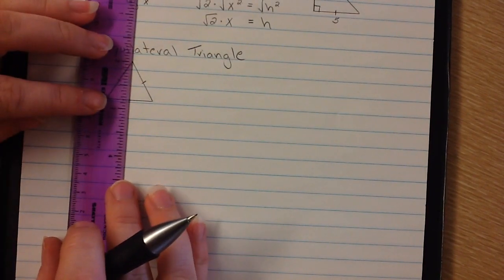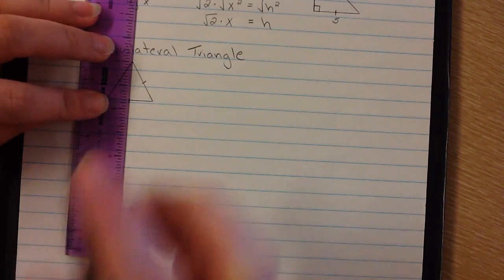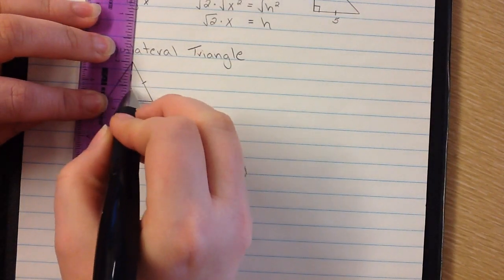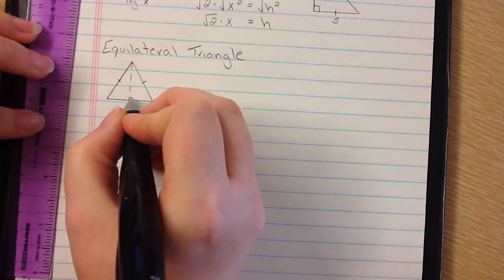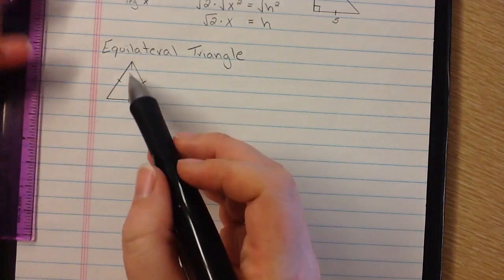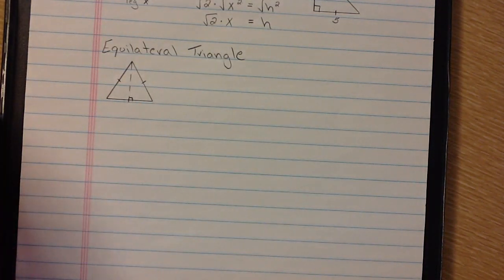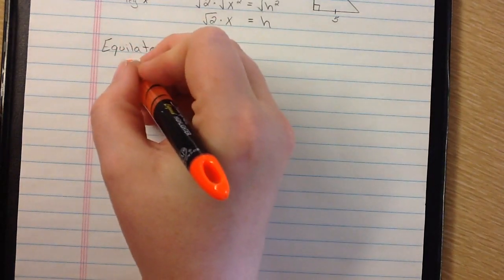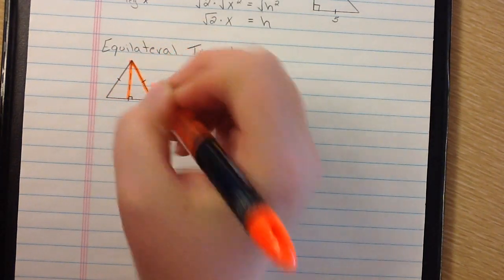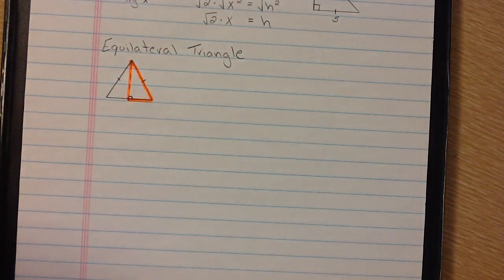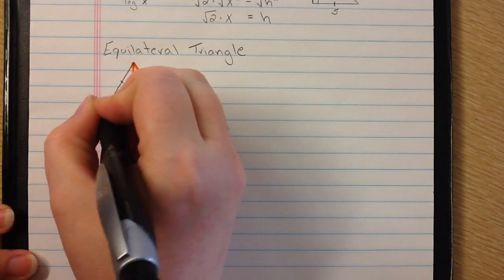What I'm going to do is draw in the altitude. So here's our altitude, which makes a 90 degree angle. So now I've actually created 2 right triangles. I'm just going to highlight one of them. Let's look at this guy right here. There's just the one of them. Let's label these so we can talk about them.